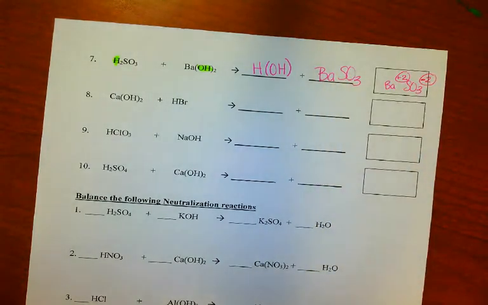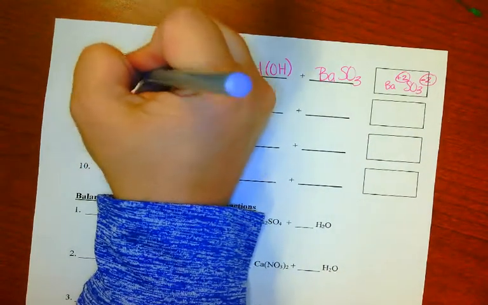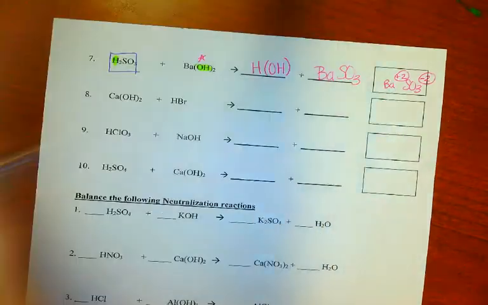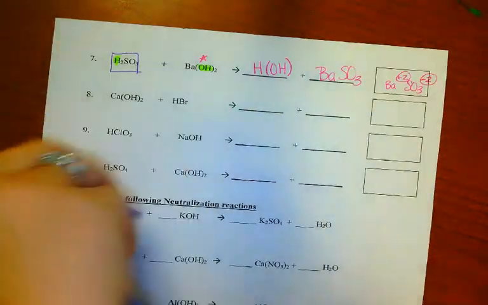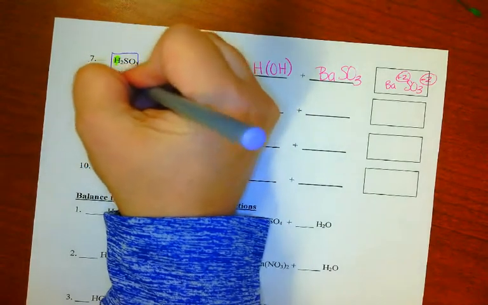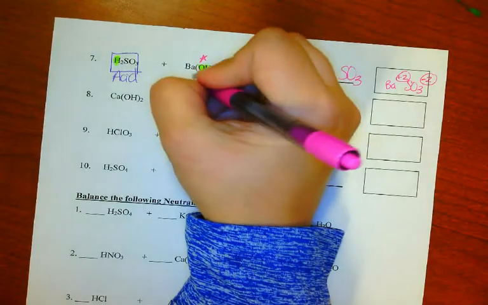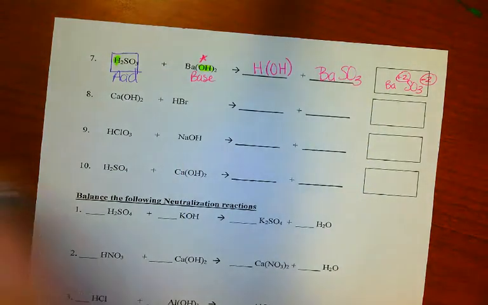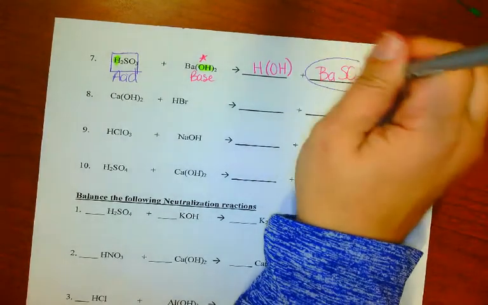And again, the directions said that they wanted you to box your acid, star your base. I'm going to write that. Box your acid, star your base, and circle your salt.